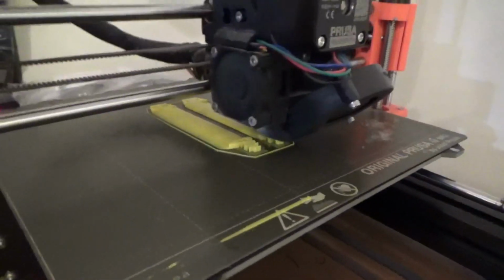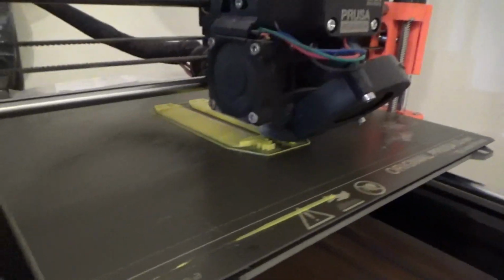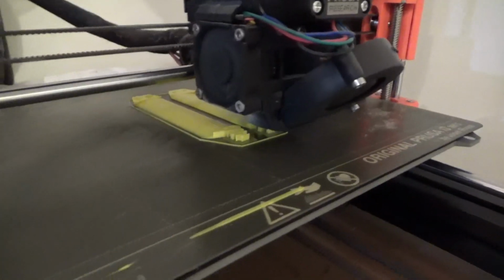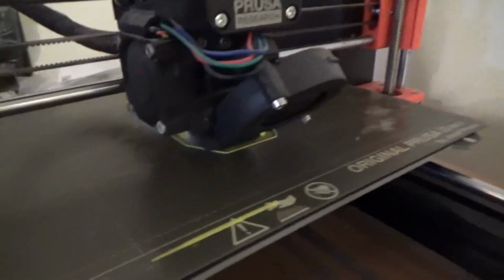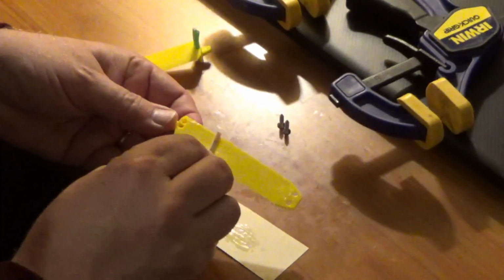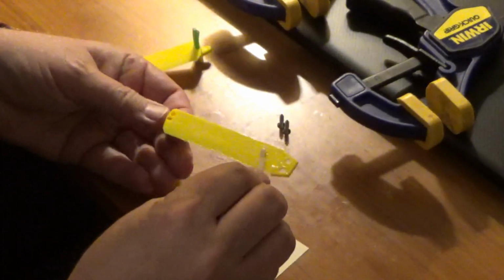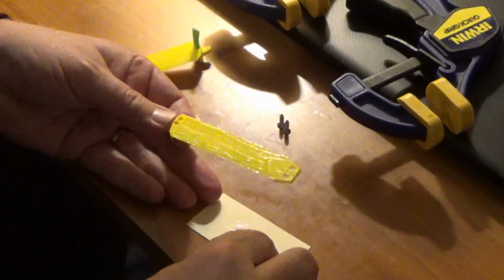Okay, the arms are printed in 2 halves. And we'll glue those 2 halves together. Smooth it out. Looks pretty good.